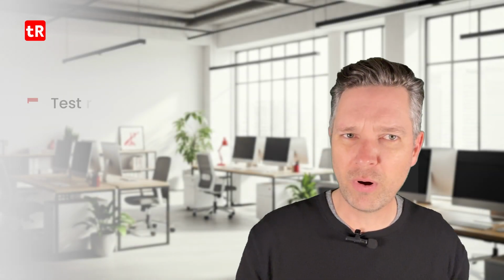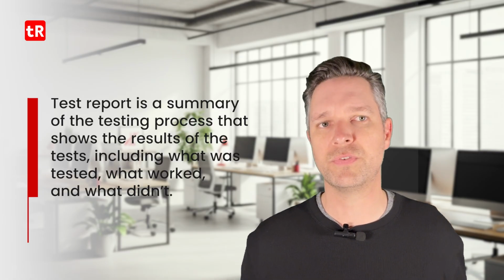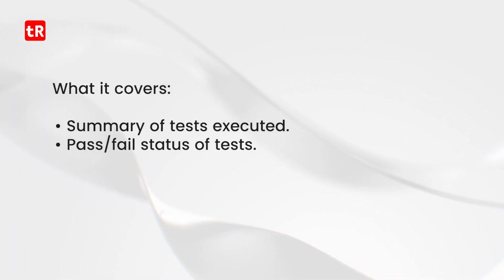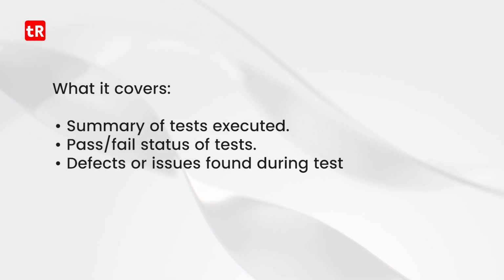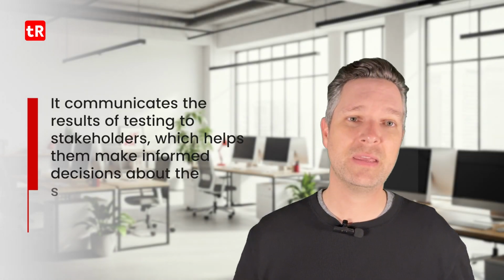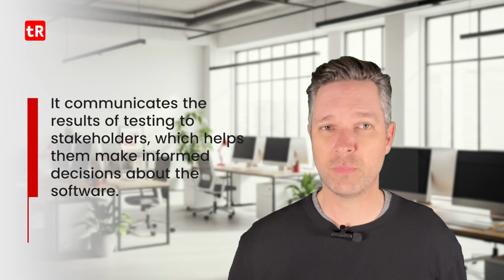Towards the end of the testing process, we create a test report. The test report is a summary of the testing process that shows the results of the tests, including what was tested, what worked, and what didn't. What it covers: a summary of tests executed, pass-fail status of tests, defects or issues found during testing, test coverage, and overall quality of the software as well. Why is this important? It helps communicate results of the testing to stakeholders, which helps them make informed decisions about the software.